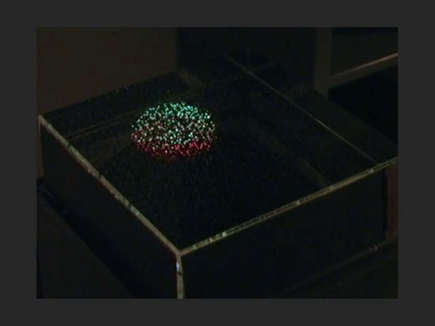In this example, we see a sphere that is half red and half green. The sphere is seen rolling and bouncing off the boundaries of the display volume. Once again, we show 4 different perspectives of the rolling sphere.